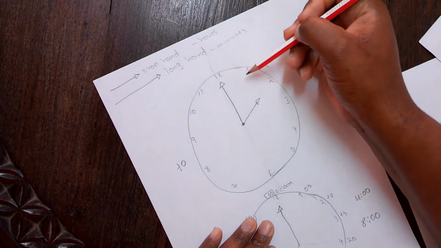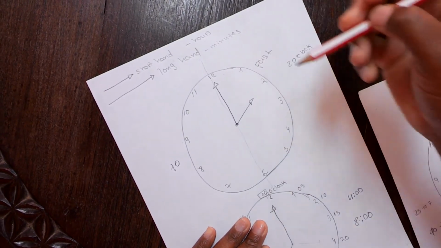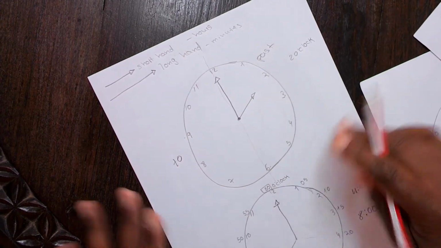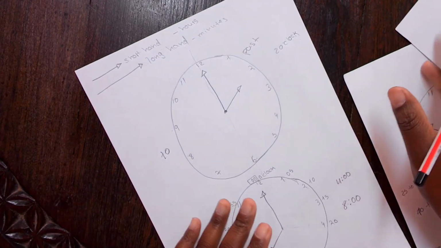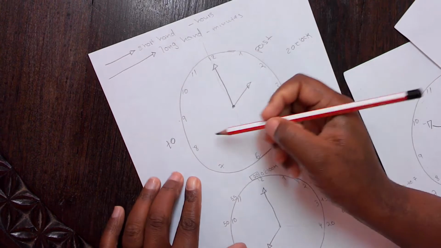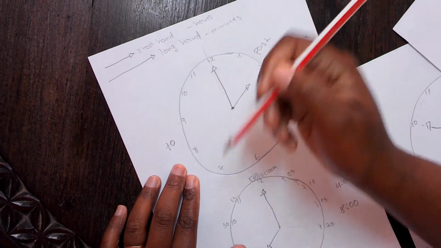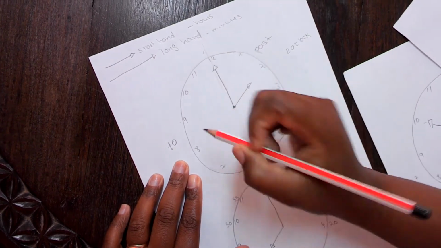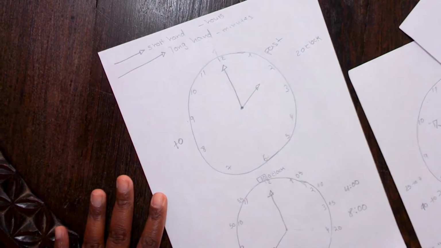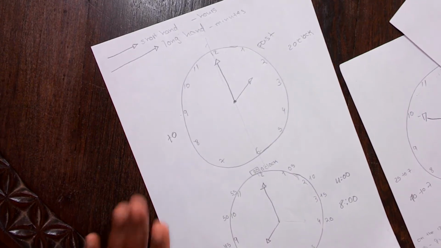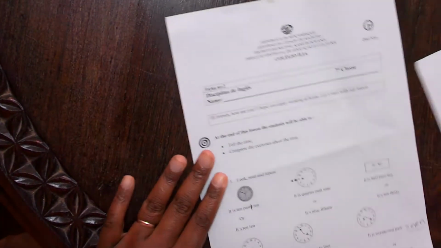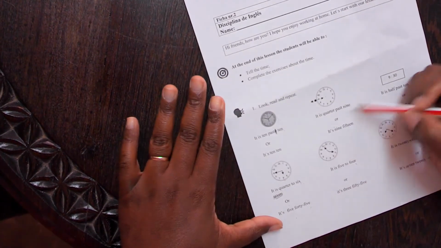We can have 5 past, 10 past, or a quarter past. It depends on how you want to say the time at that moment. And on this side we can have 20 minutes to, or a quarter to. It depends also on how you want to say the time. I hope you understood, and that will help you do the exercise.